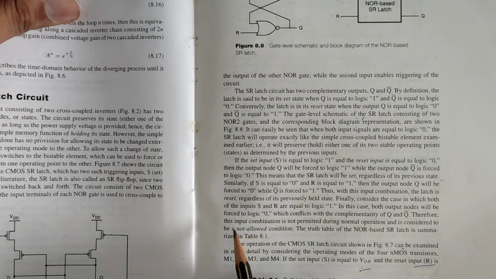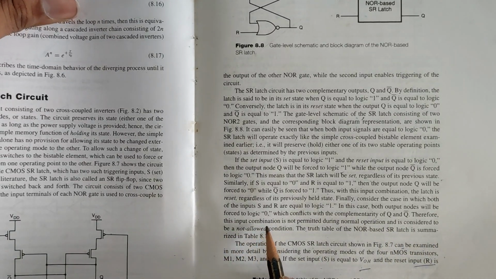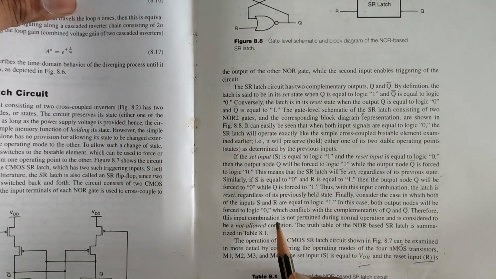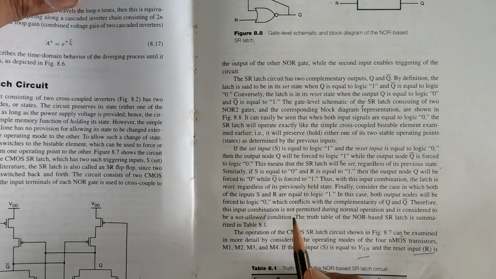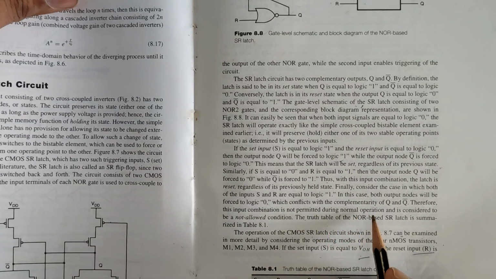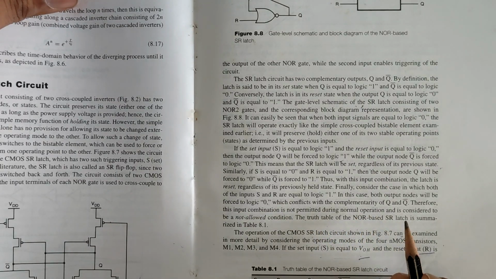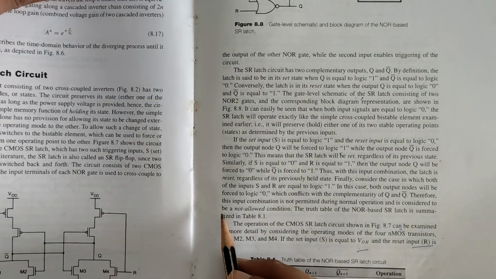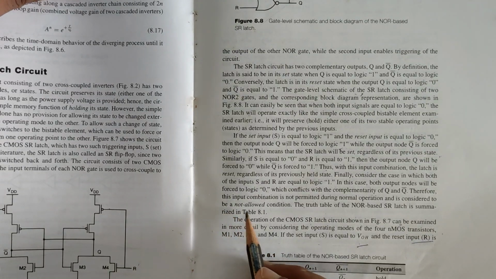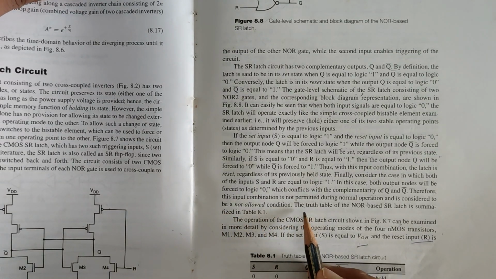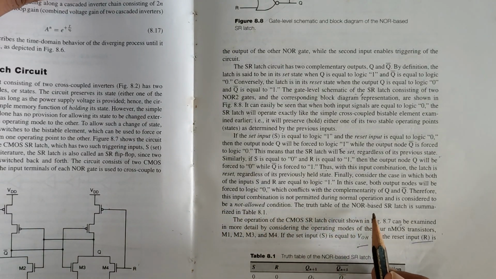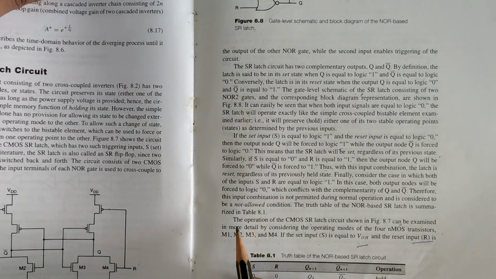Therefore, this input combination is not permitted during normal operation and is considered to be a non-allowed condition. The truth table of the NOR based SR latch is summarized in the table.